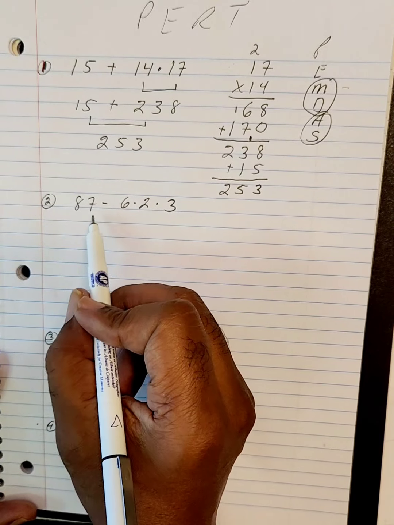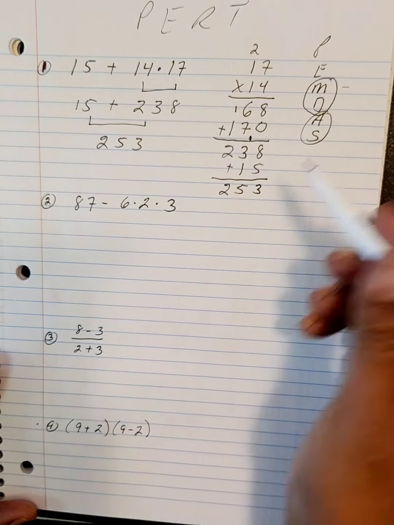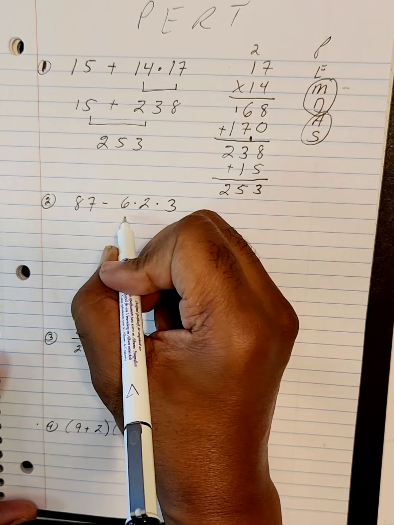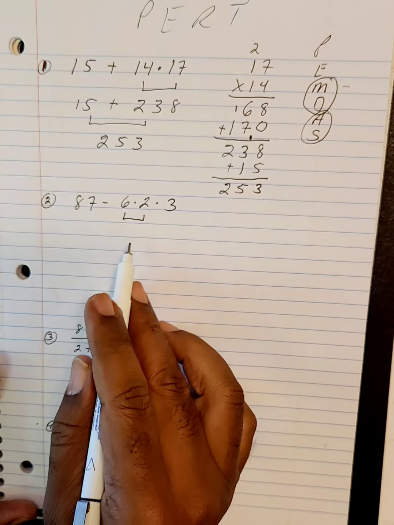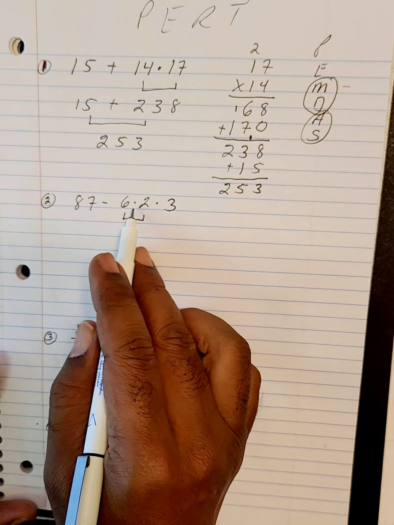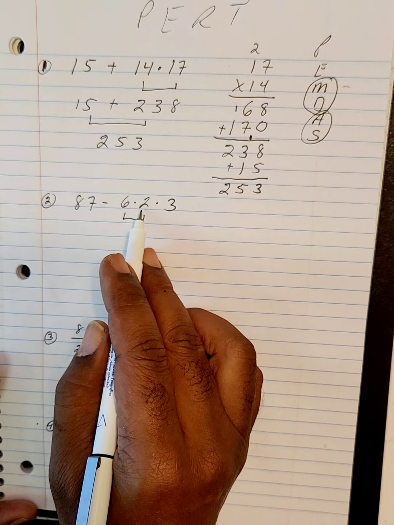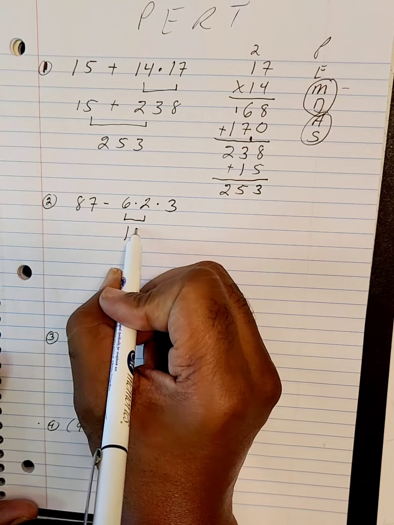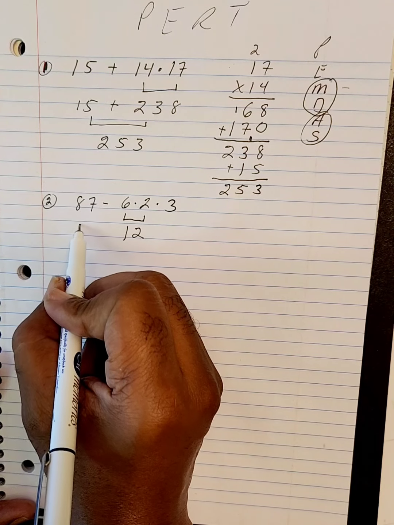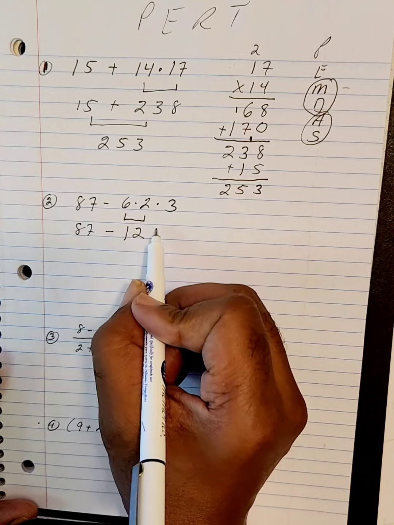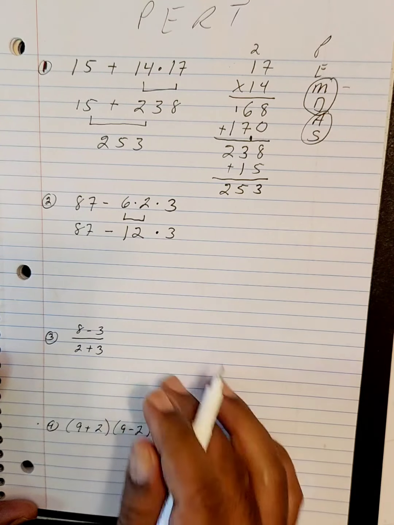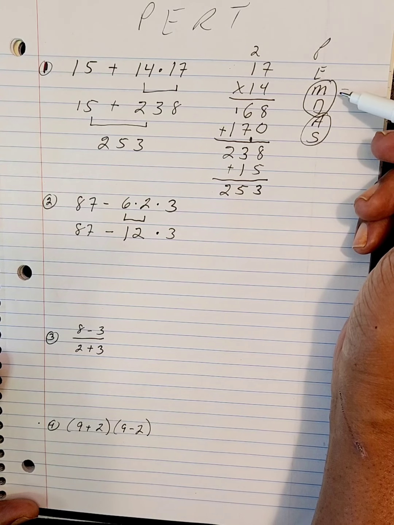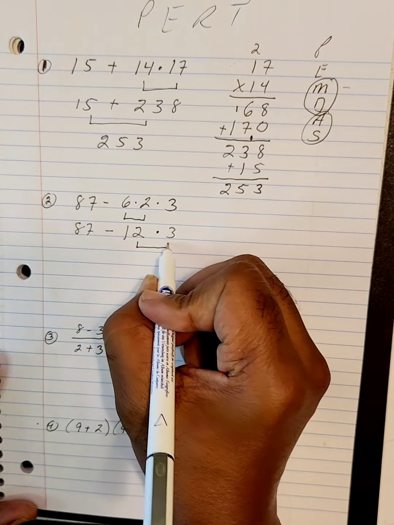Okay. Next, we have subtraction and multiplication. And according to PEMDAS, we always do multiplication before we do our adding. So our multiplication is right here. I know there's 3 of them, or 2 of them, but we do our first ones. So we'll first do our 6 times 2. 6 times 2 is 12, so I'm going to write a 12 here. And then I'll write everything else down. 87, the minus, the multiplication, and the 3.